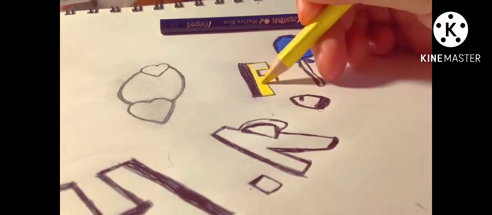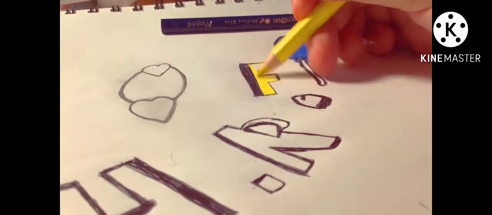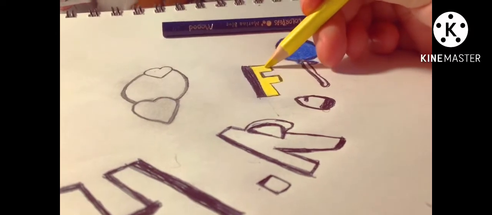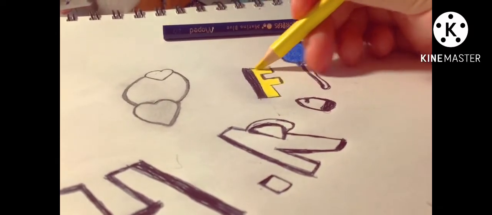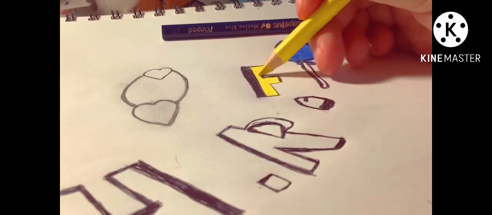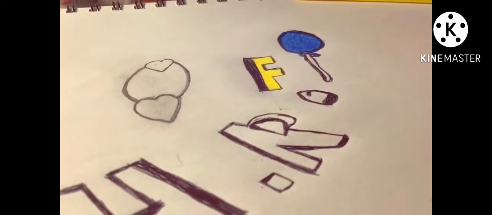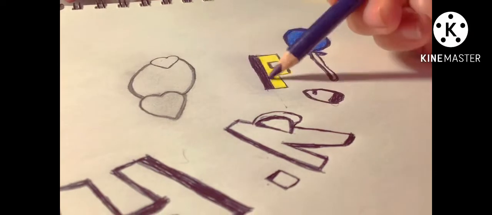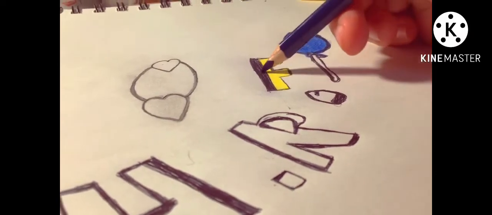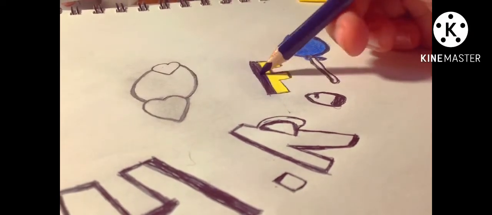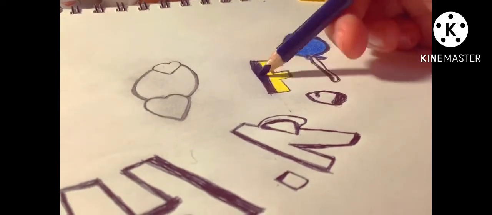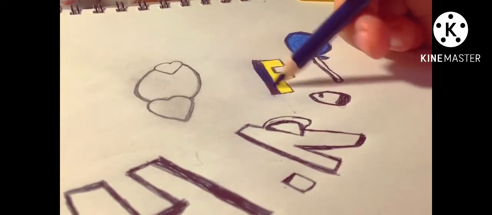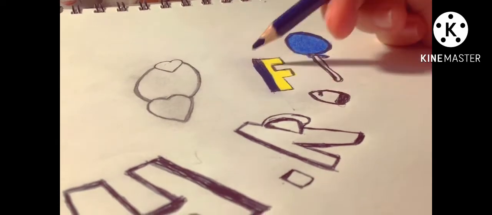Oh no, actually I'm gonna color in the fill. I'm gonna color in the blank spot. Then I'm going to use a different color pencil, probably the blue one. I'm gonna use the blue and just do that on top of the F. Shade in where the black outline is at too.